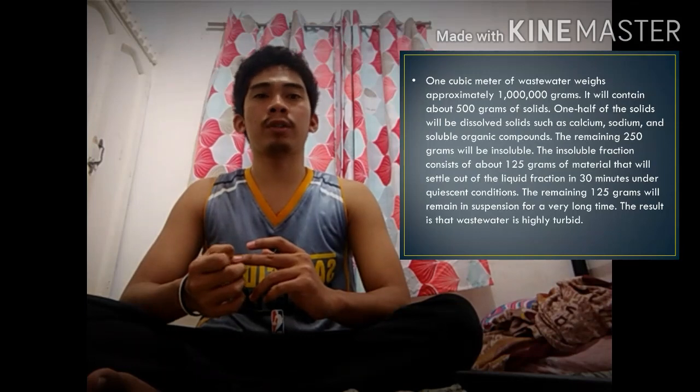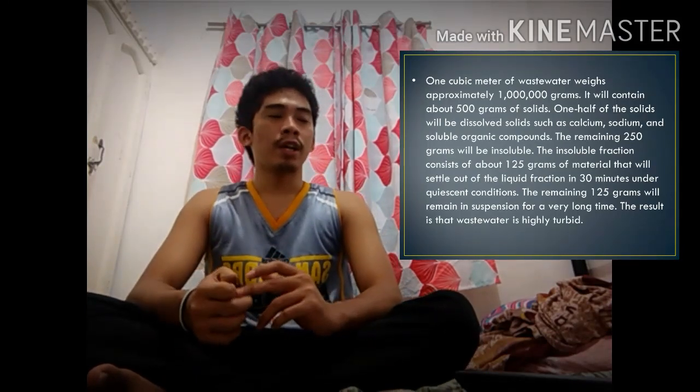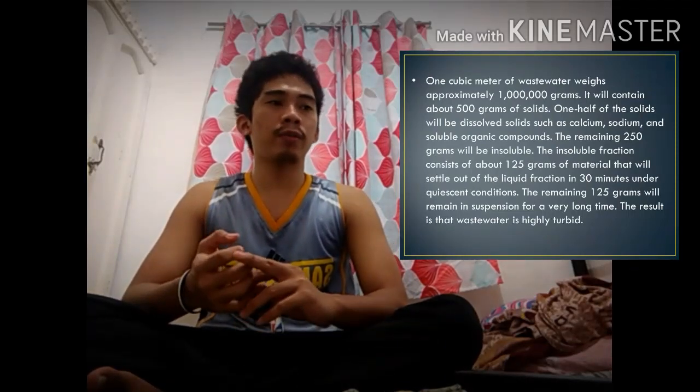One cubic meter of wastewater weighs approximately 1 million grams. It will contain about 500 grams of solids. One half of the solids will be dissolved solids such as calcium, sodium, and soluble organic compounds. The remaining 250 grams will be insoluble.